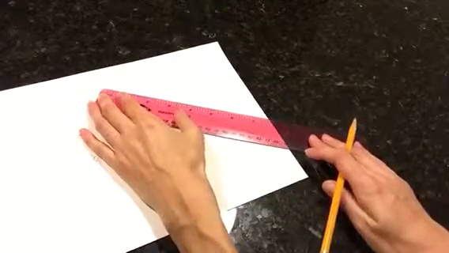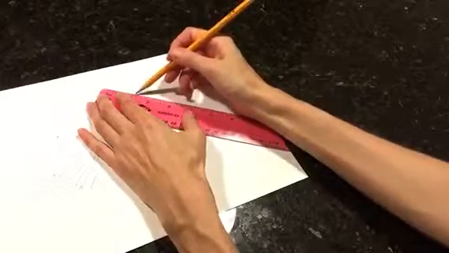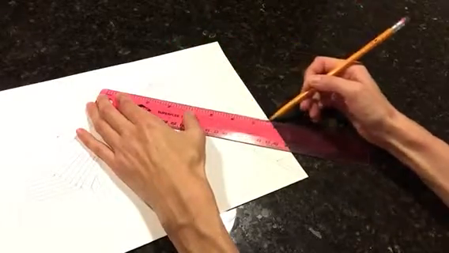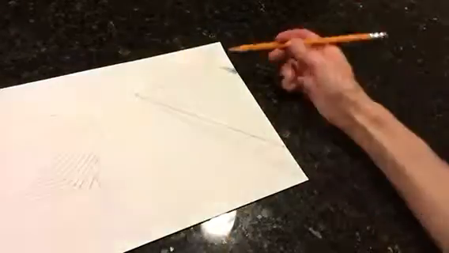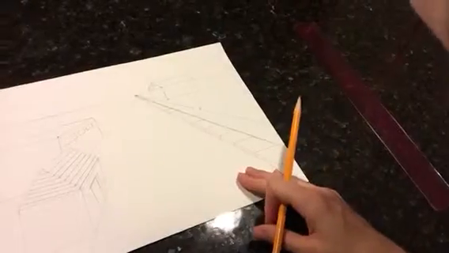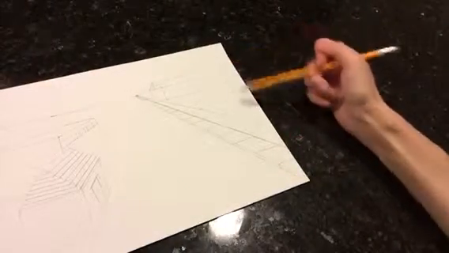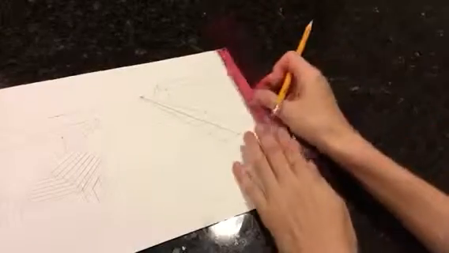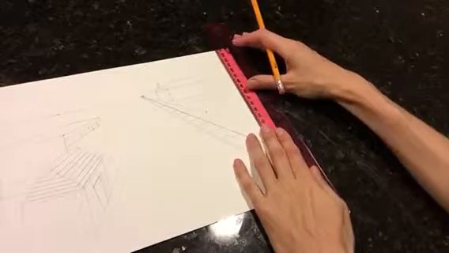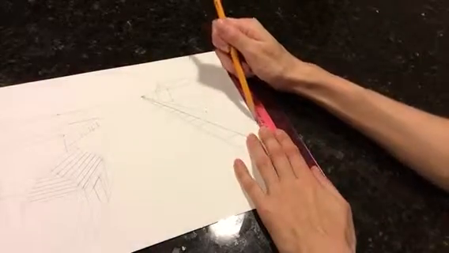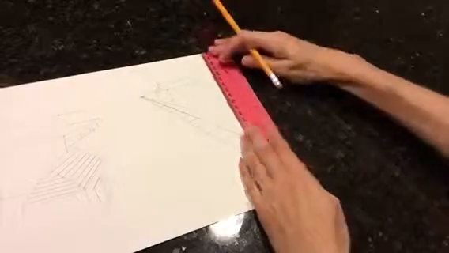And then I'm going to add in another one, and I'm going to make it kind of along this area that I'm probably going to use for grass. Now, if you guys could see, I have these two lines on here. What I'm going to do is go in between them, and I'm going to use my ruler to make a vertical line going straight up.